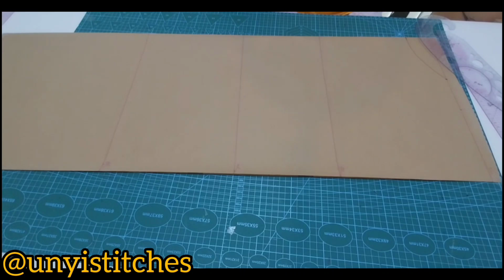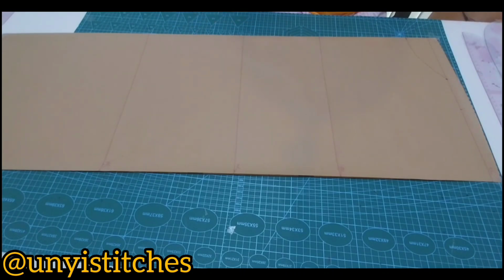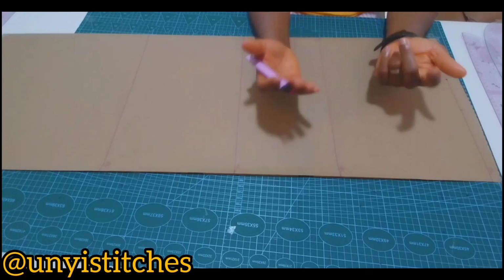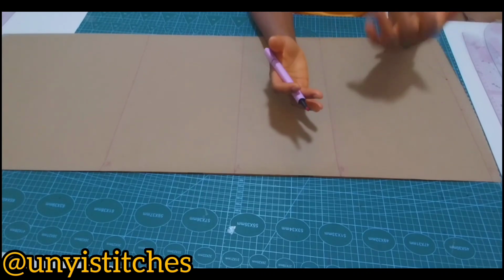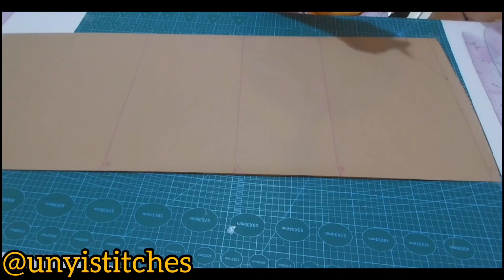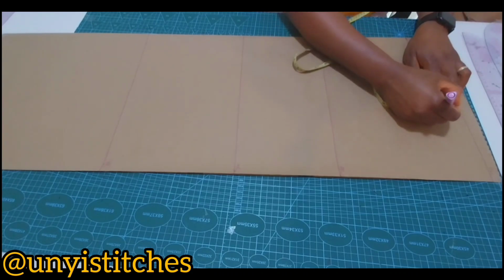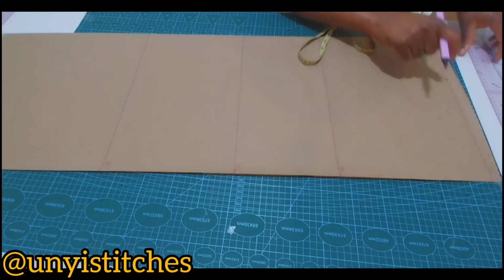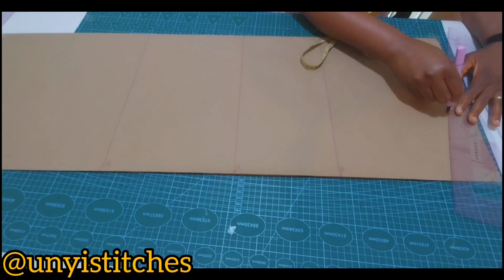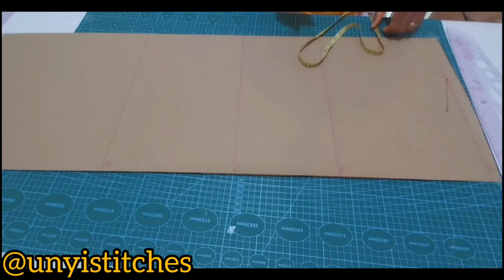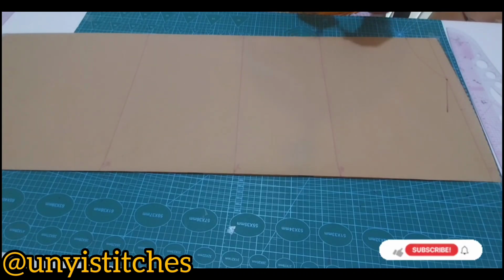For the neck, you can actually decide what you want because you have the preference of choosing a neck that is deep or a neck that is not deep. So I'm going to slope my shoulder by 1 inch. Go ahead and connect it to my neck width. Can you see?